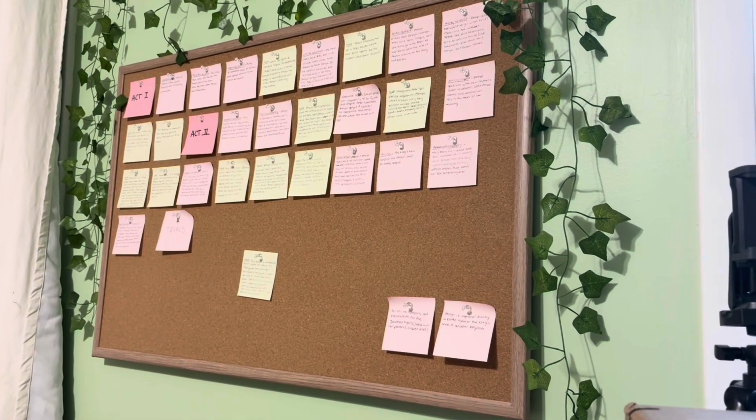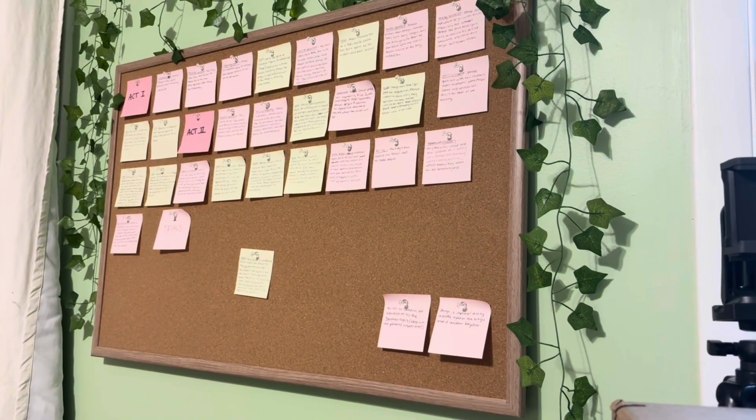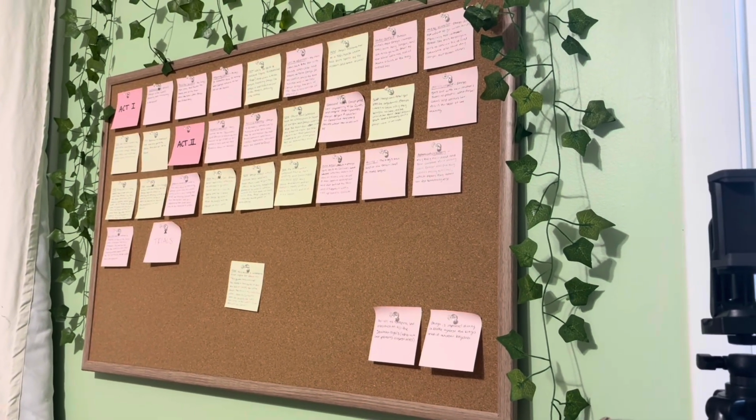I have my cork board with my sticky notes, and I'm going to explain to you guys how I use this to organize my scenes. Because I am very much a visual person, I write down these ideas on sticky notes and put them on my cork board. This is also really convenient because you can pick things up and move them around if you think of an idea that can go between scenes.